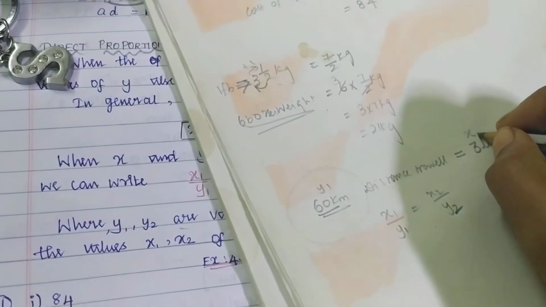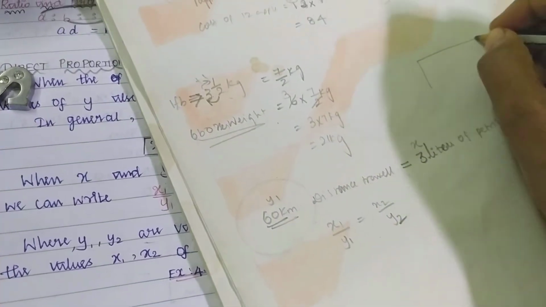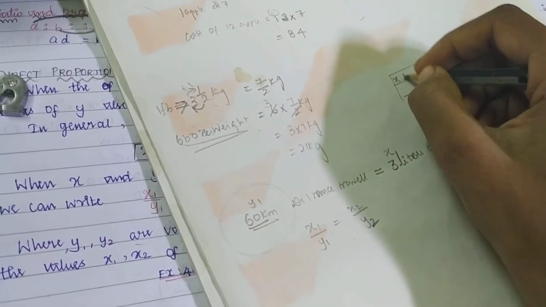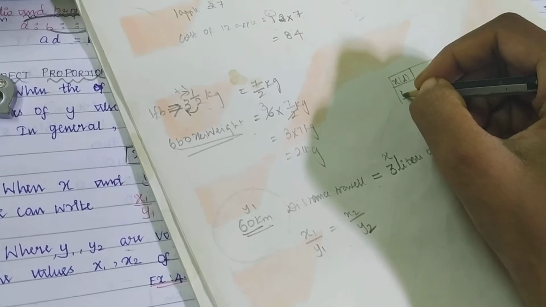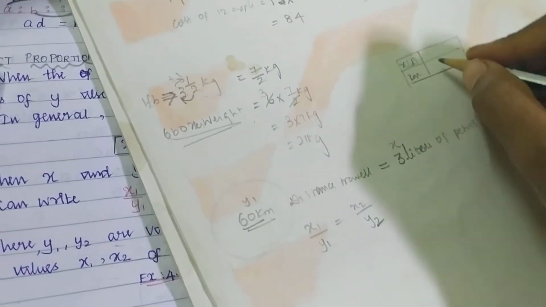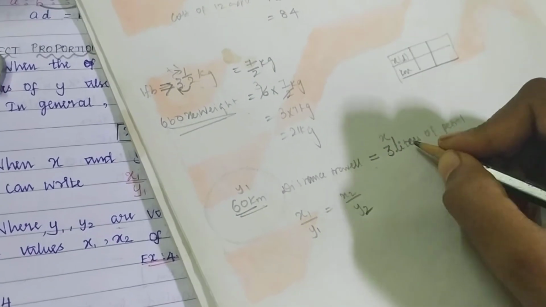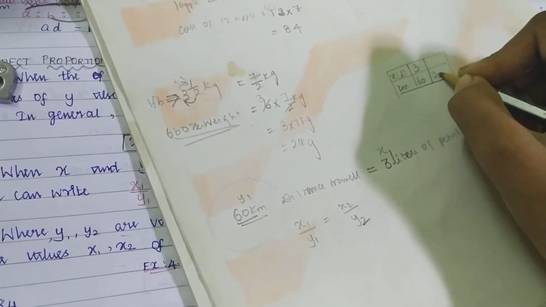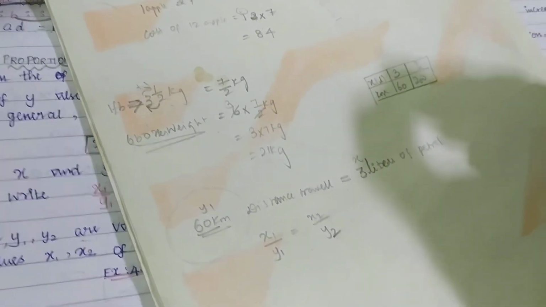For example, having a tabulation like this, my x term is liters and my y term is kilometers. So 3 liter of petrol for 60 kilometer. So for 200 kilometer, I don't know what my x value is. That's what I am asking.